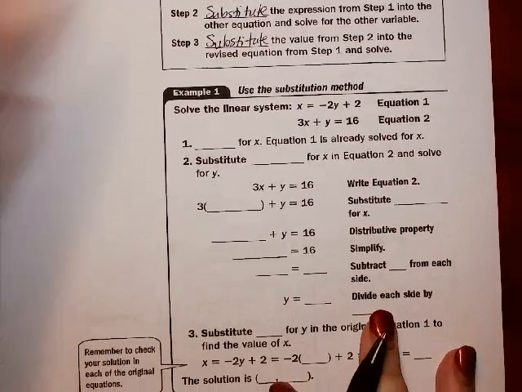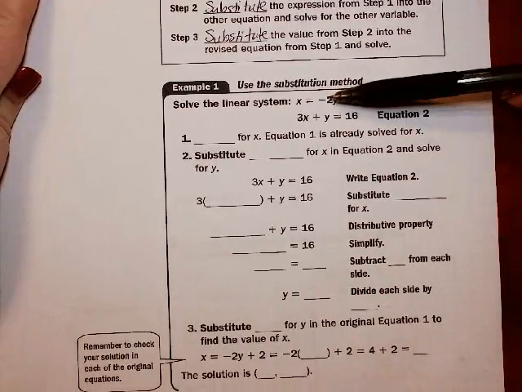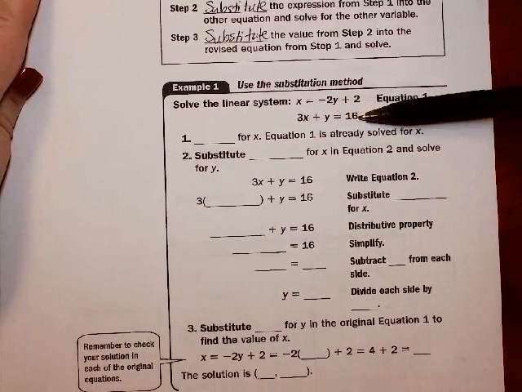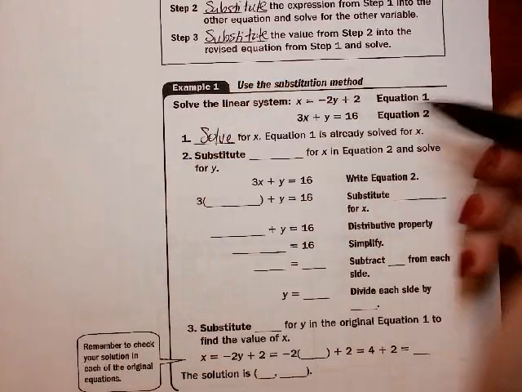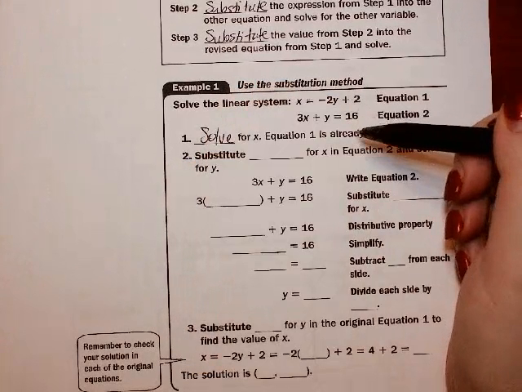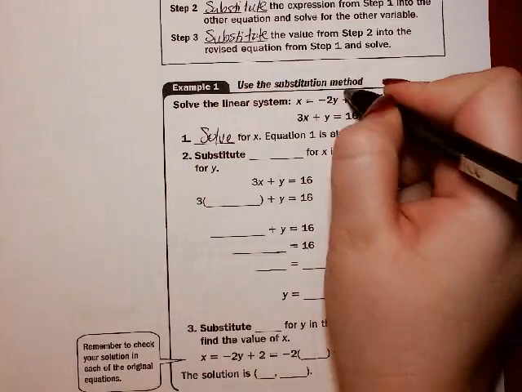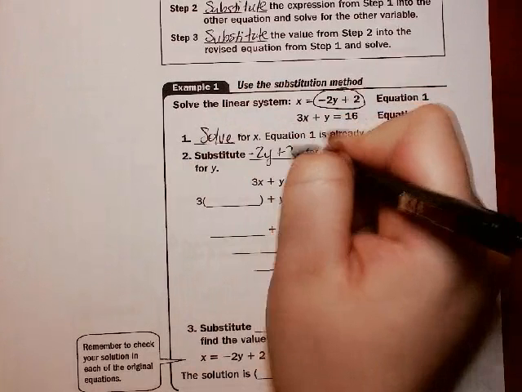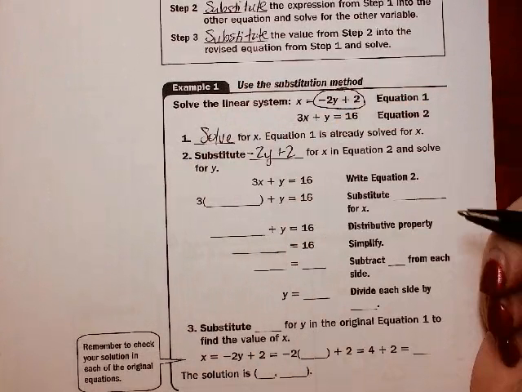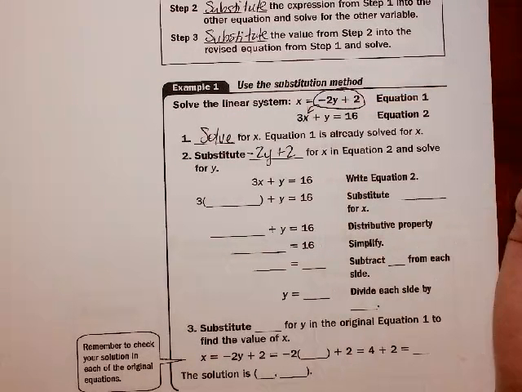So, example 1, we have the equations x equals negative 2y plus 2 and 3x plus y equals 16. Step 1 is solve for x. Equation 1 is already solved for x, so we're done with step 1. Step 2, substitute what x is equal to, which in this case is negative 2y plus 2, in for x in equation 2. So we're going to plug it in right here and solve for y.